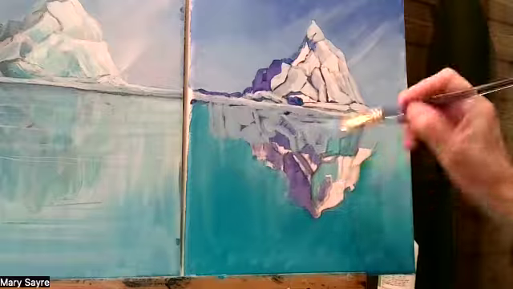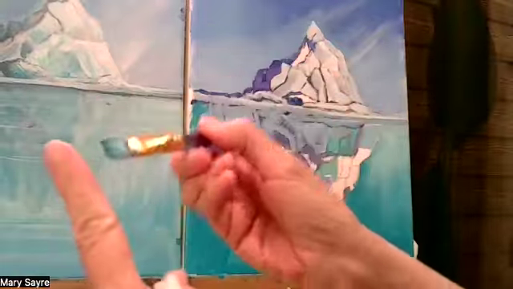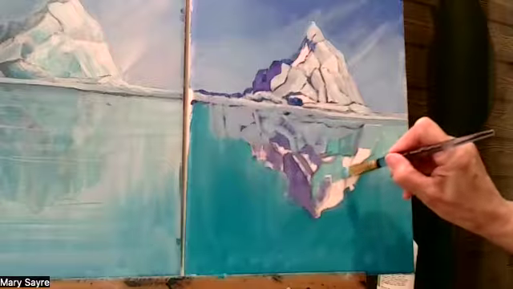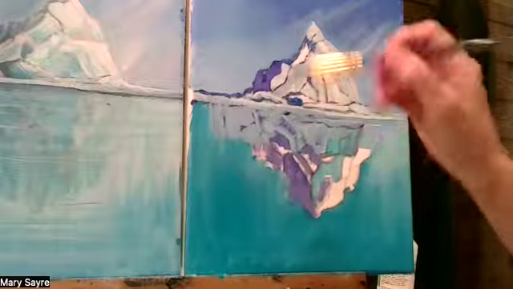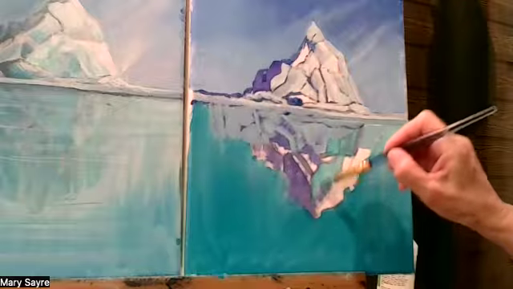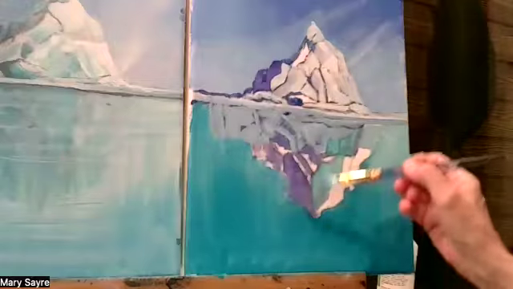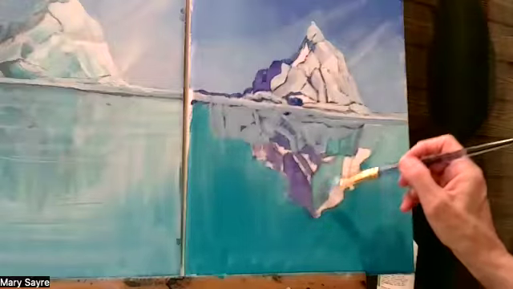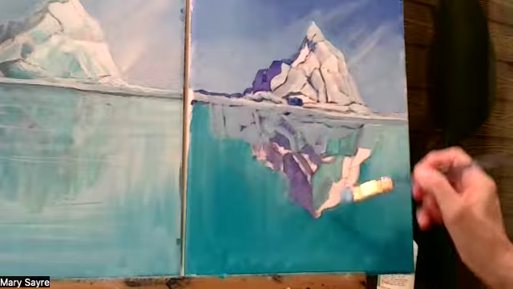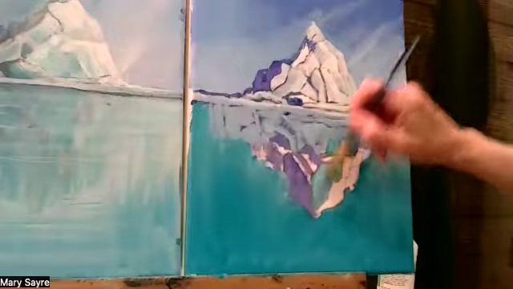So if you turn your flat brush on its side, and now you're painting with those bristles, you can directionally control your line. And look at what happens when you paint that over that purple that's already dry. That purple shines through and it shows how dense it is.